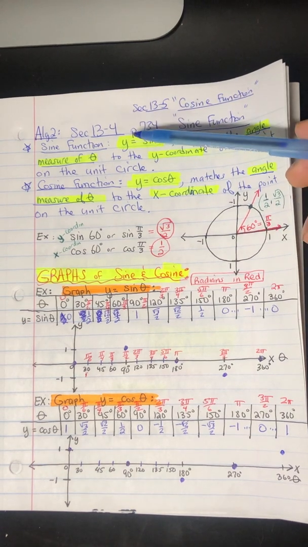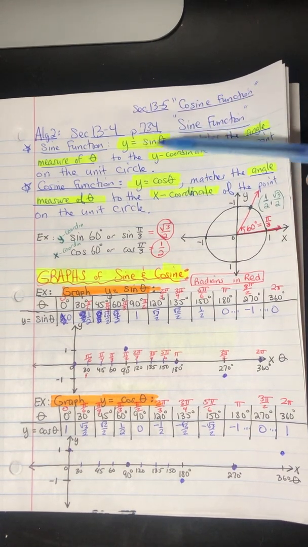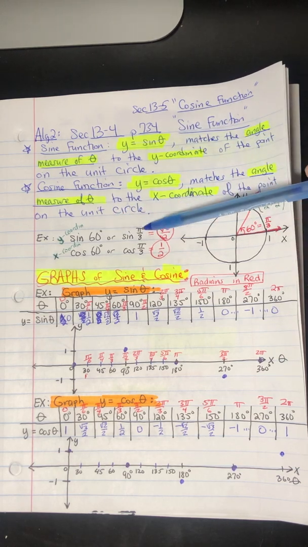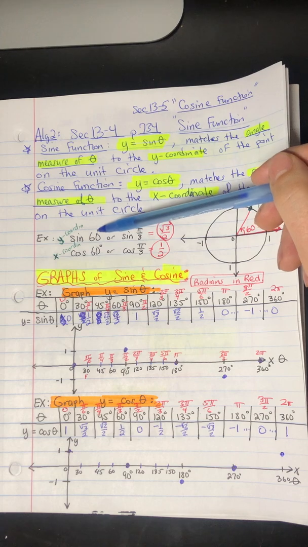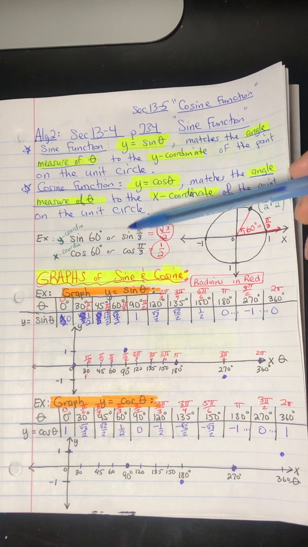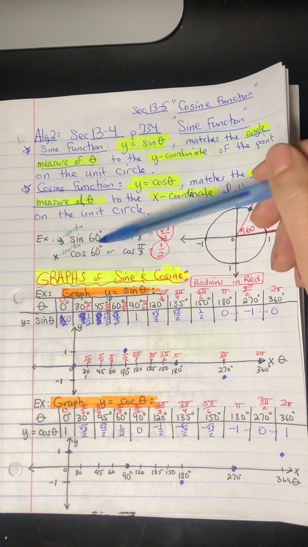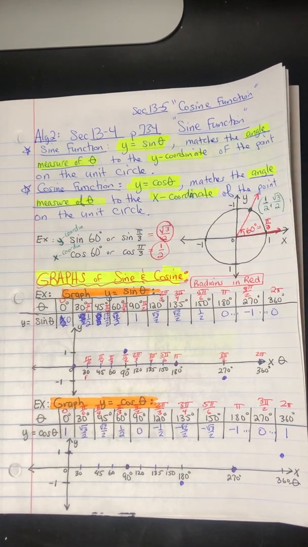So the sine function, y equals sine of theta. Remember, theta is the angle measurement. Sometimes the angle measurement could be measured in degrees. Sometimes it can be measured in radians. Like the sine of 60 degrees is the same as saying the sine of pi over 3. Okay, so same thing with cosine. Degrees or radian measures, it can be measured in either.